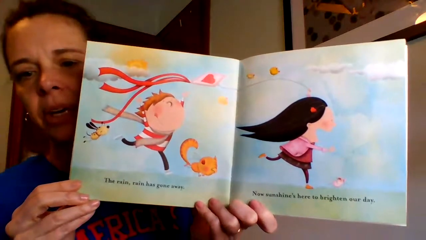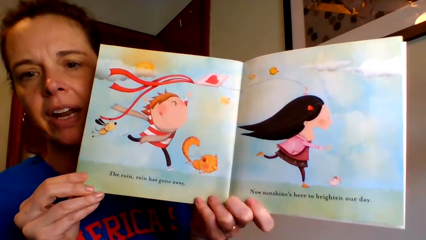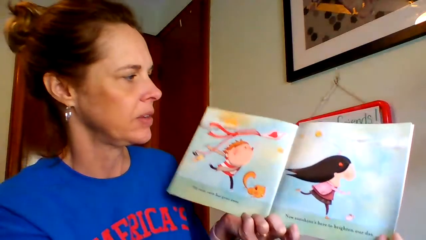So there's a little prediction picture on the page before. They were getting a kite ready. Must be nice and windy too.